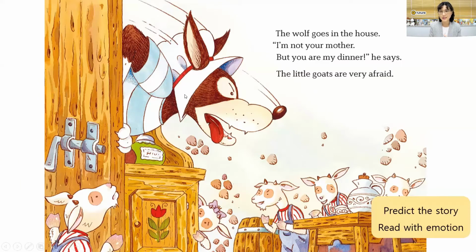Look, what's he wearing? He's wearing a hat, right? He was pretending that he's the mother, right? The wolf goes in the house. I'm not your mother, but you are my dinner, he says. The little goats are very afraid.